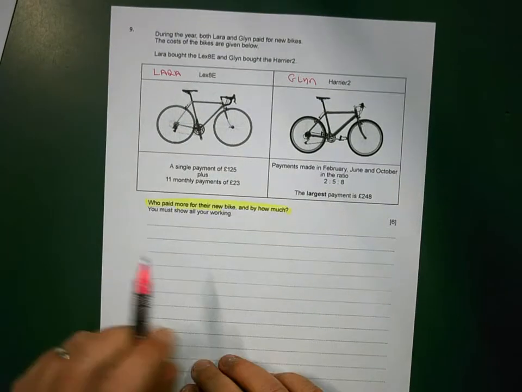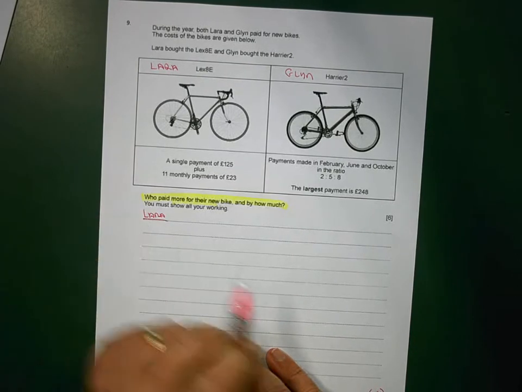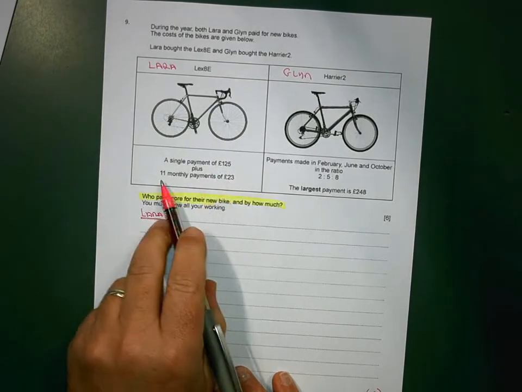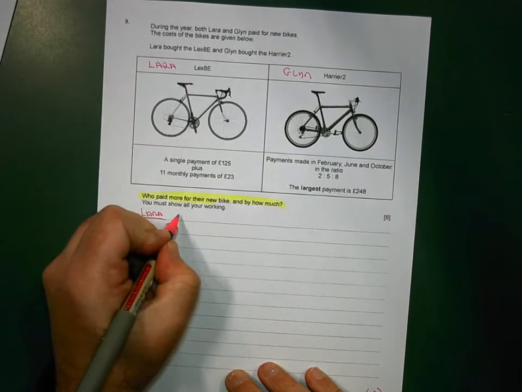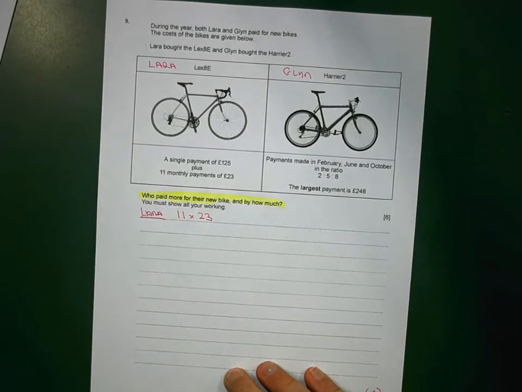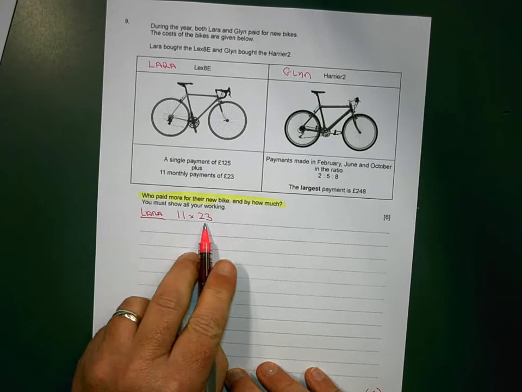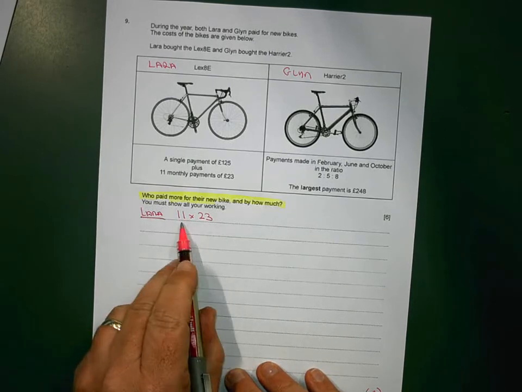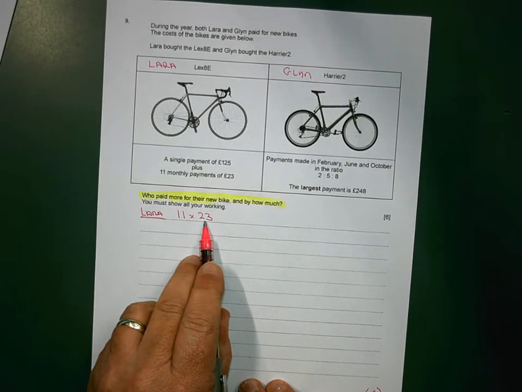So let's start with Lara. So she paid a single payment of £125 plus 11 monthly payments of 23. So one way or another, you've got to figure out what 11 lots of 23 is. So you could do 10 lots is 230 plus another 23. You might know the shortcut for multiplying by 11, which is to add the two digits together and stick it in the middle to 253.